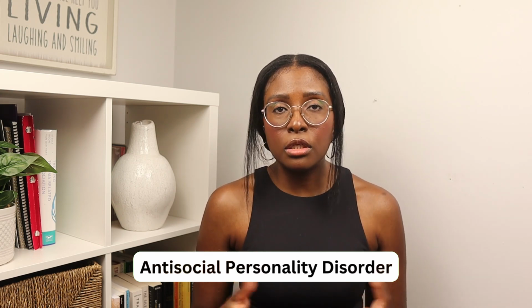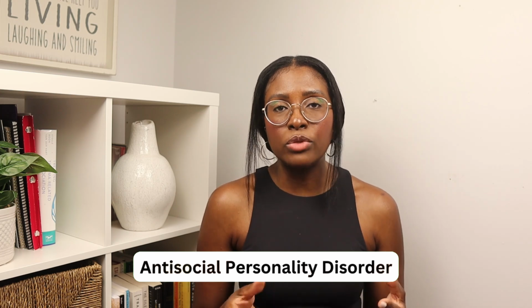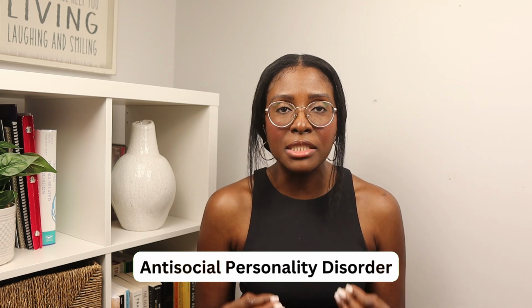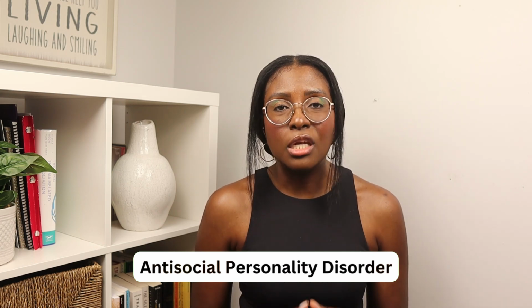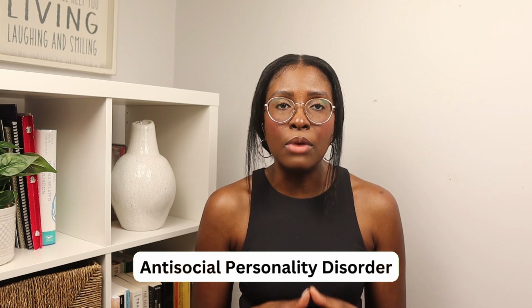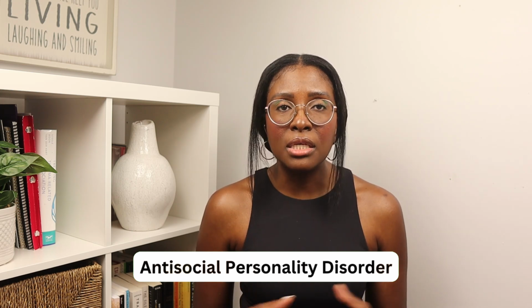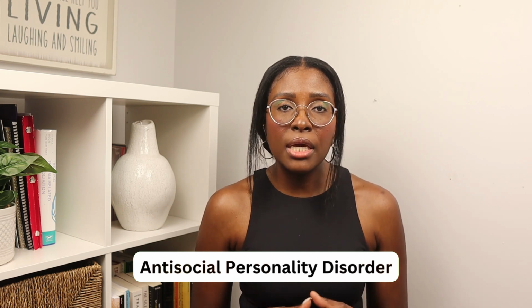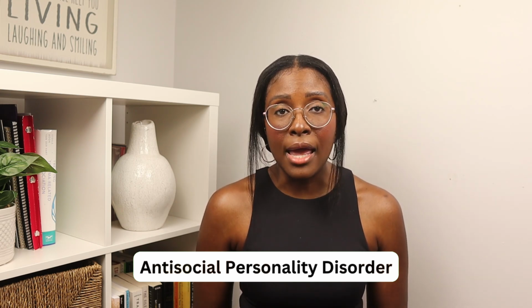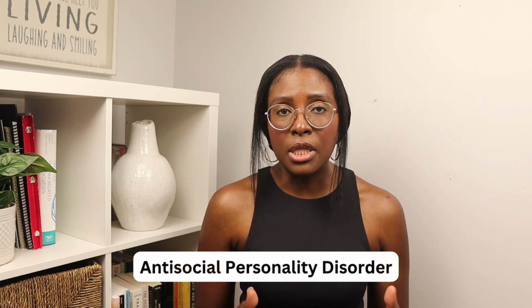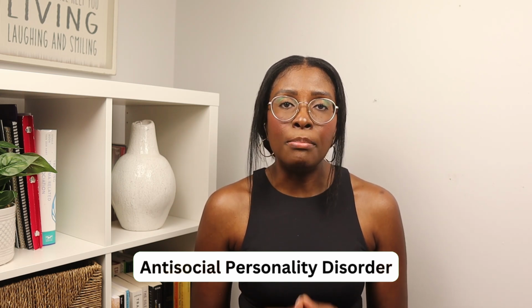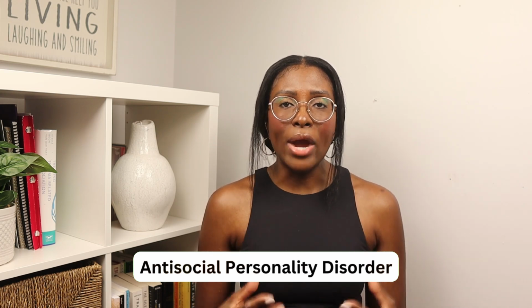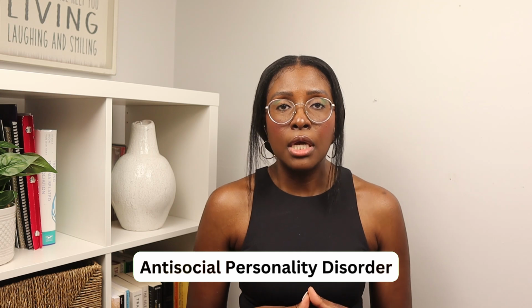1 is failure to conform to social norms with respect to lawful behaviors as indicated by repeatedly performing acts that are grounds for arrest. Number 2, deceitfulness, as indicated by repeated lying, use of aliases, or conning others for personal profit or pleasure. Number 3, impulsivity or failure to plan ahead. Number 4 is irritability and aggressiveness, as indicated by repeated physical fights or assaults. Number 5, reckless disregard for the safety of others and themselves.